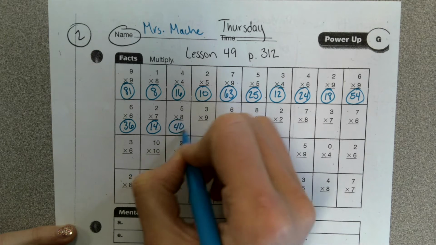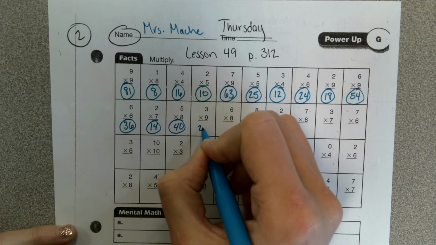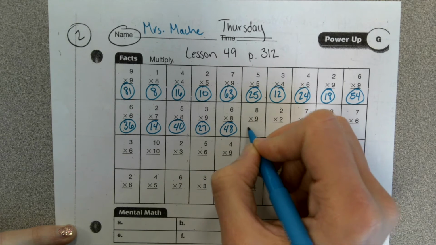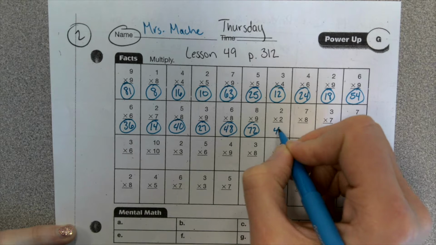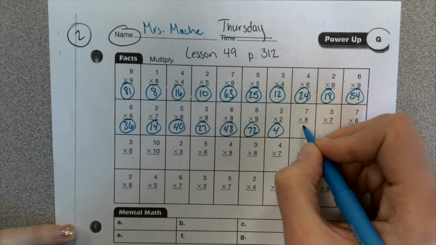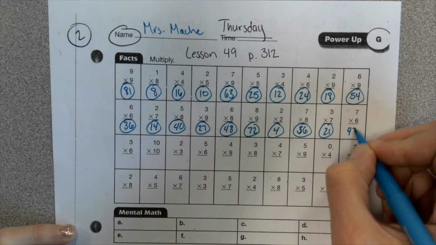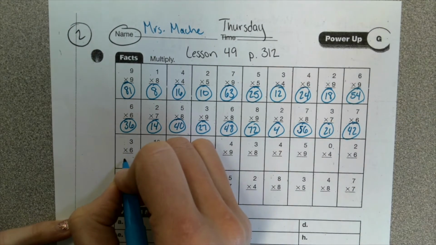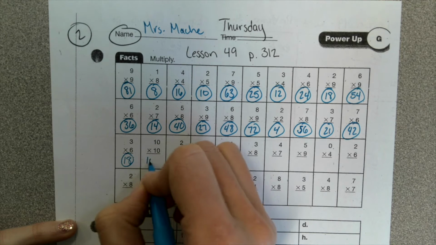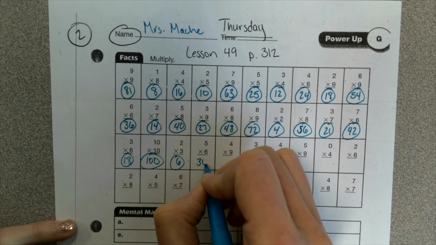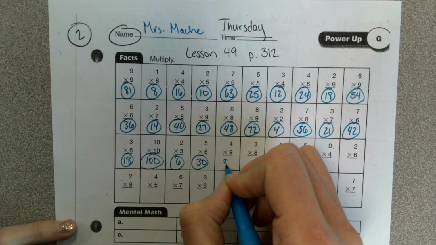5 times 8 is 40. 3 times 9 is 27. 6 times 8 is 48. 8 times 9 is 72. 2 times 2 is 4. 7 times 8 is 56. 3 times 7 is 21. 7 times 6 is 42. 3 times 6 is 18. 10 times 10 is 100. 2 times 3 is 6. 5 times 6 is 30. 4 times 9 is 36.